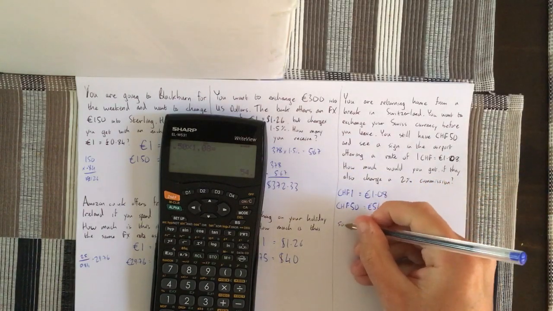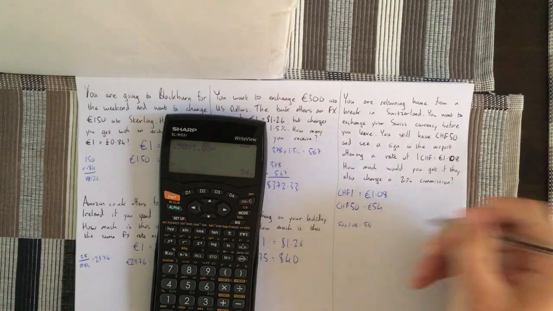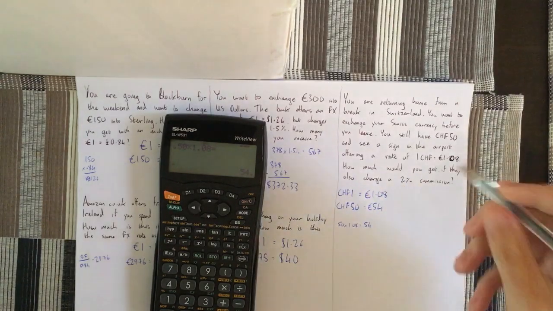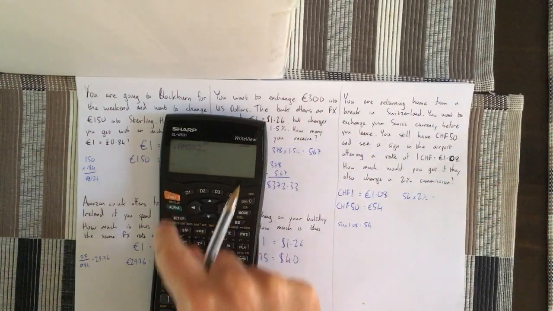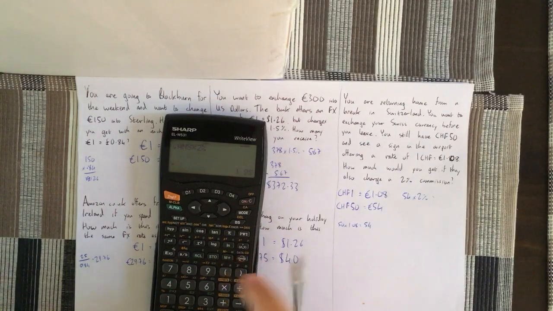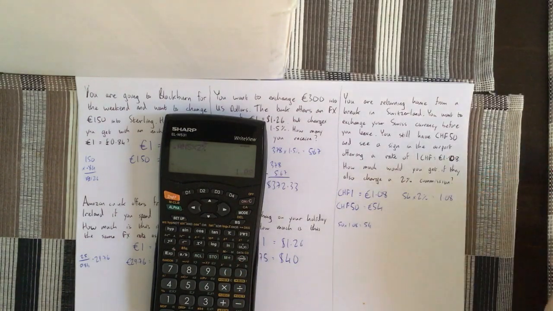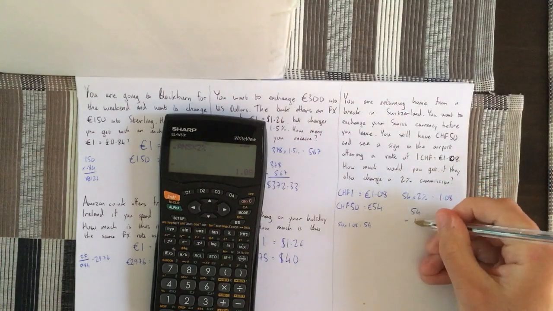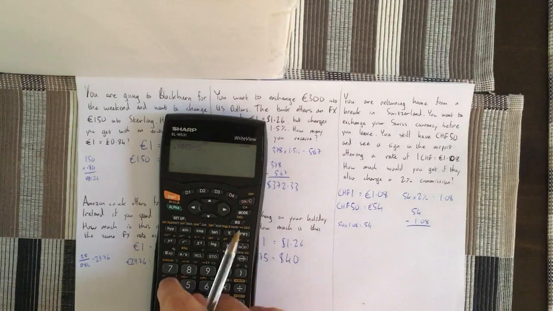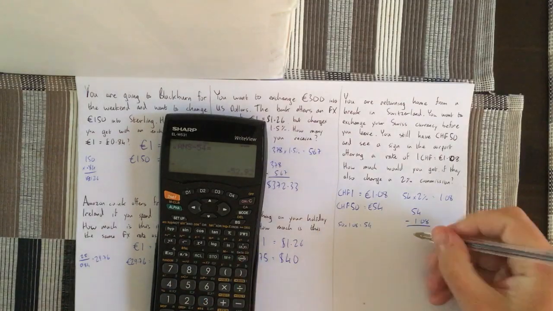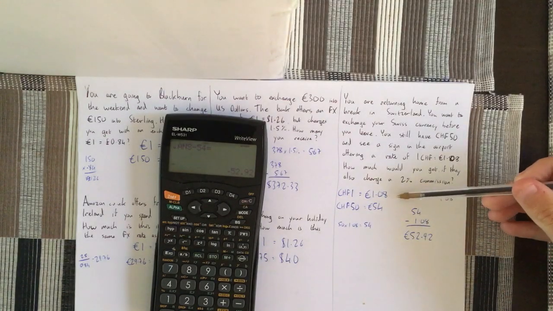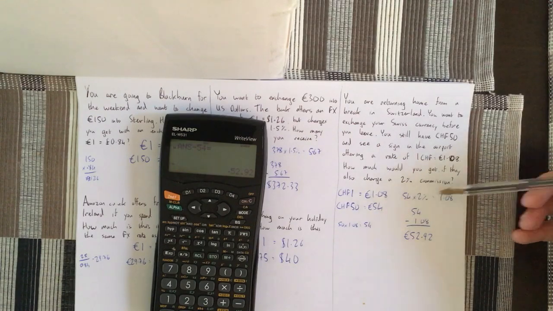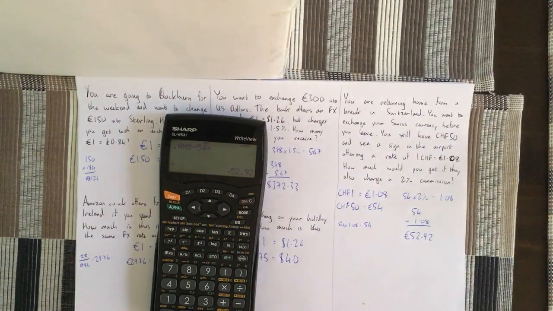Okay, now I'm not going to get to keep my €54 because they're going to charge me this commission as well. So 54 multiplied by 2% is €1.08. So 54 take away 1.08 is 52.92. All right, and it's maybe okay to drop your currency symbols during the question like this, but always put them back in for your final answer. So €52.92 is what I'm going to keep there.